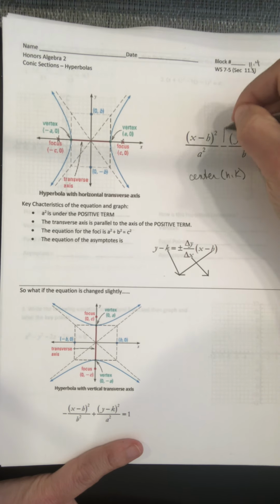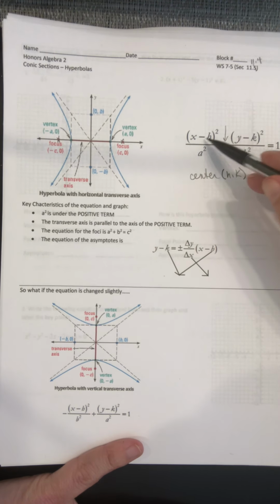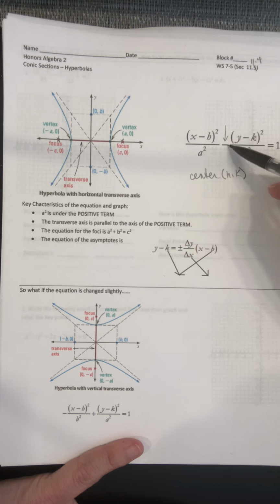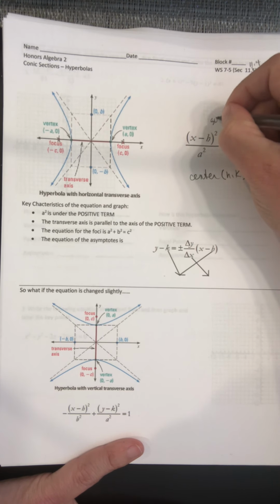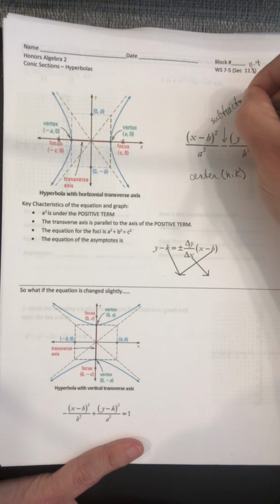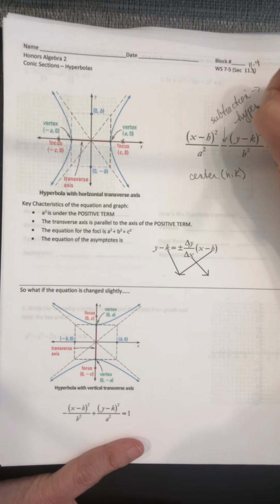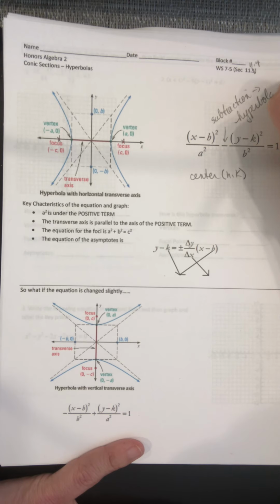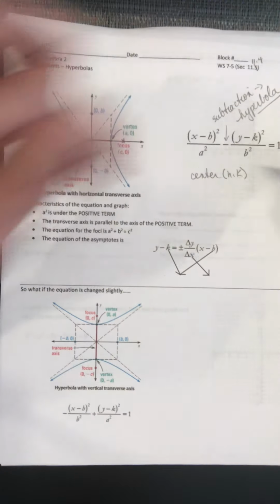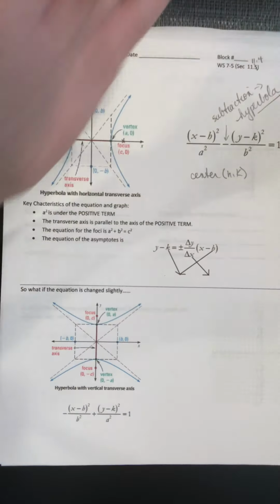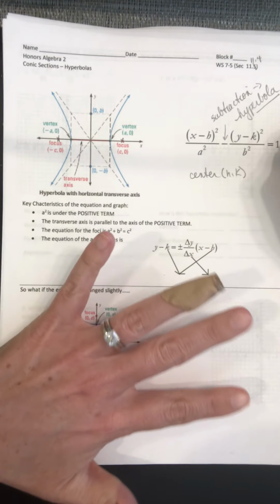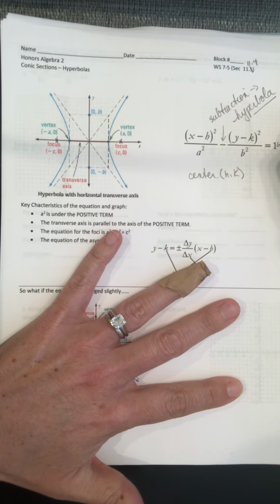There is always subtraction between the 2 terms here, okay? So if you have subtraction, then that means we have a hyperbola, okay? If you have addition between the 2, then that means we have an ellipse, like we just graphed, okay? It should always be equal to 1, just like with an ellipse.